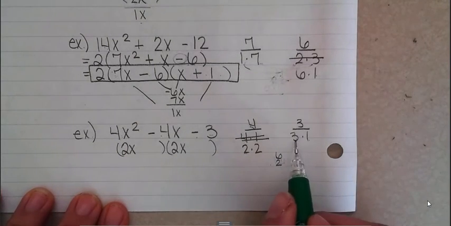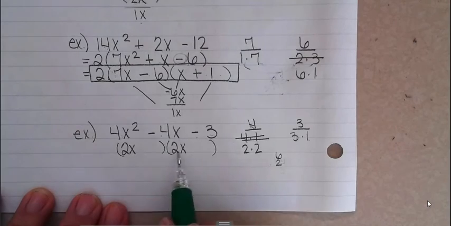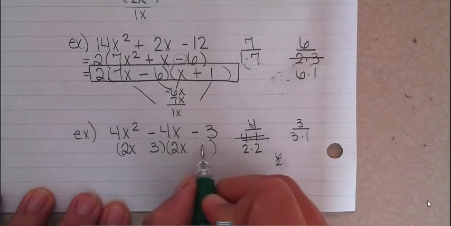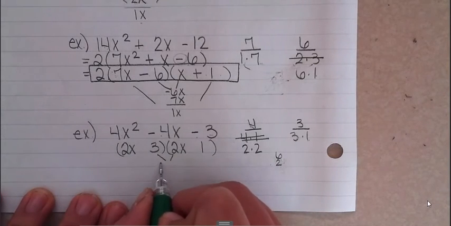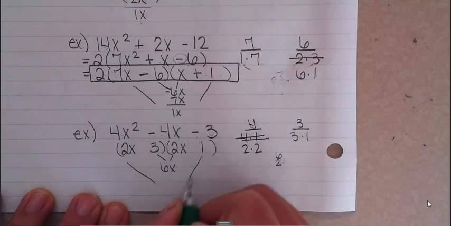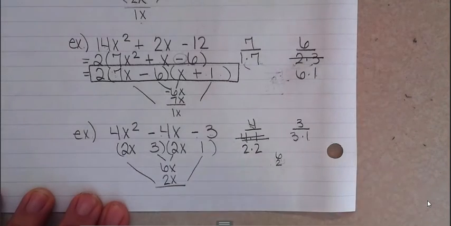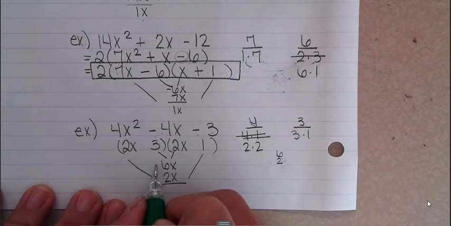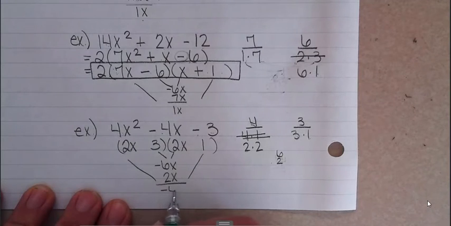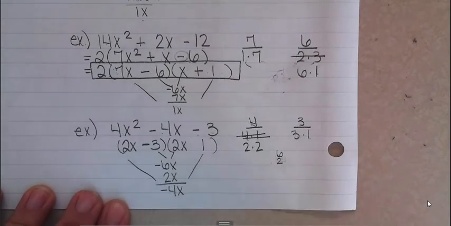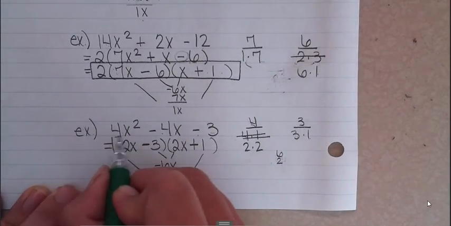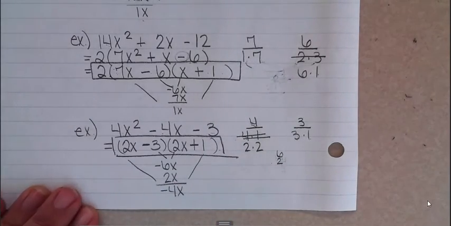Now, it doesn't really matter where I put the 3 and the 1, because both of my first terms are exactly the same. So I'll put 3 and 1. But the key will be which one should be negative. So again, my inners give me 6x. My outers give me 2x. I need a negative 4, so that means that the negative needs to be with the 6 to give me negative 4x. And I'll get that when the 3 and the 2 get multiplied together. So I'm going to put the negative in the first binomial, positive here.